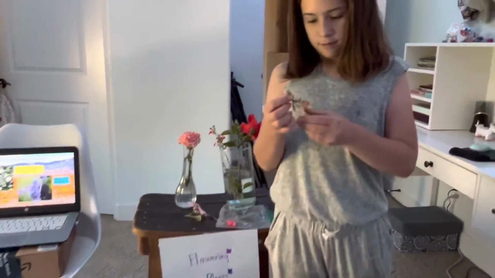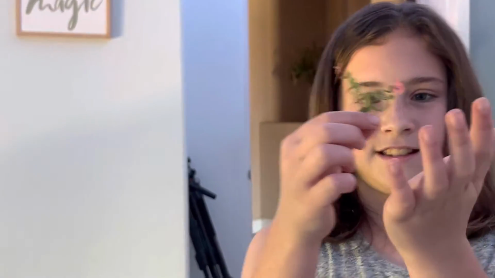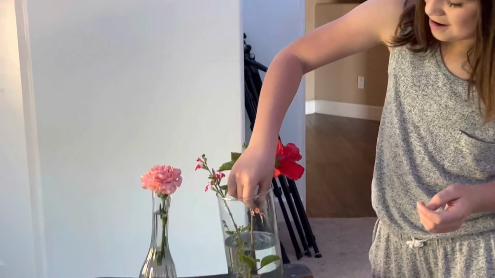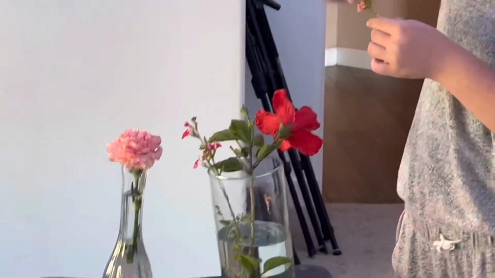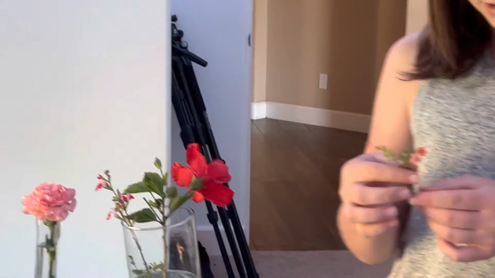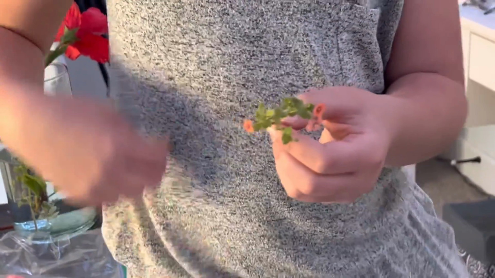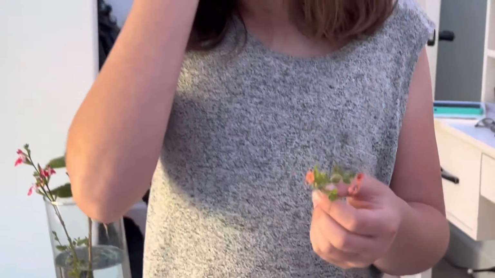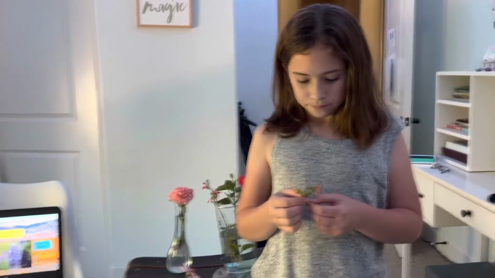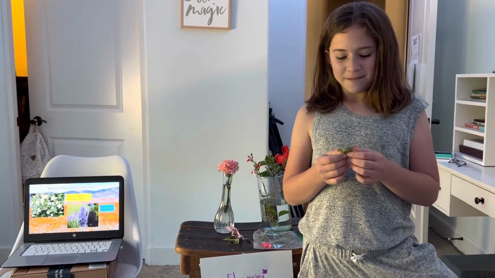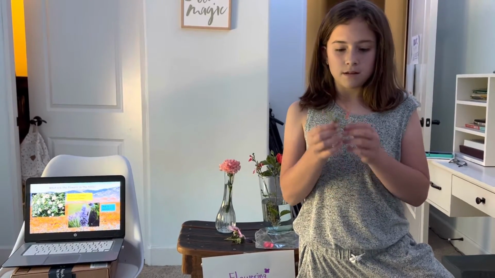Okay, so as you can see, the root's right there, and that's what soaks up the water through the soil when you water the plant. And then that goes up through the stem right there like a straw into all the leaves. And then they do photosynthesis when they use light and the water and carbon dioxide to make food for the plant so the plant can stay alive. And then also in a plant cell, they have chlorophyll, and chlorophyll is what makes the plant green.